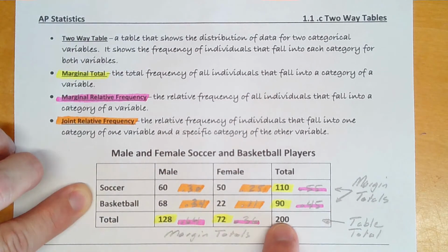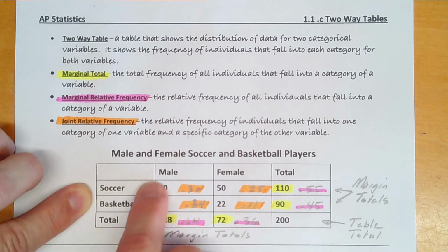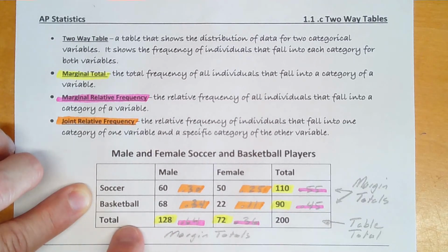This number right here, I don't have it listed, but this is called the table total. If I do the sum of all these numbers here, the 60, 68, 22, and 50, I should get 200. Or if I do the sum of the marginal totals, 128 plus 72, I should get 200, or 110 plus 90, I should get 200.